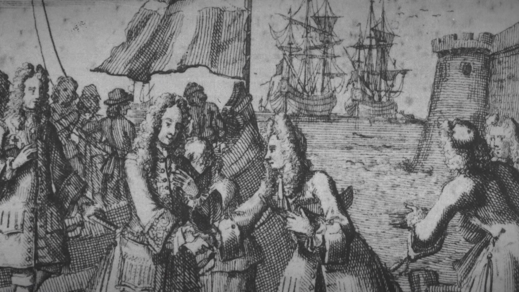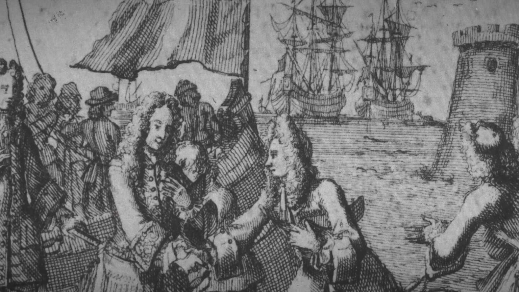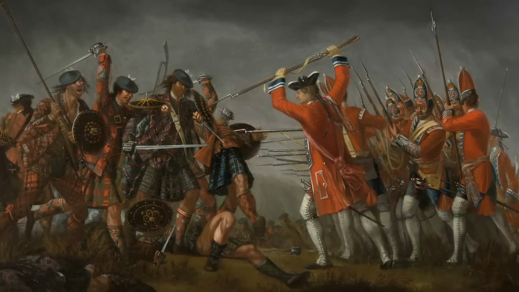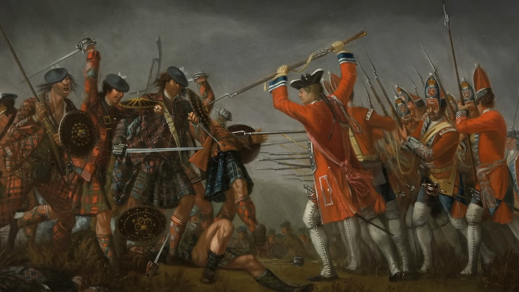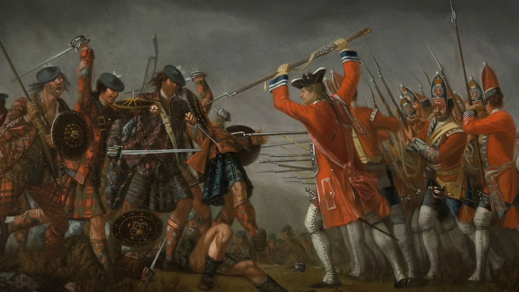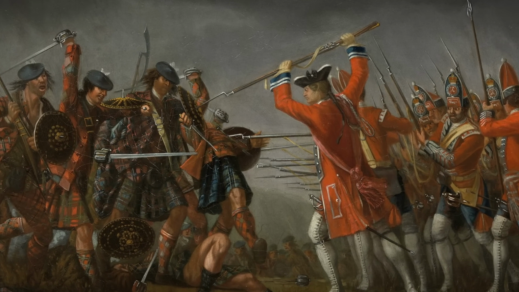The only real domestic threat to the nation was posed by the descendants of the exiled House of Stuart living in France, who unsuccessfully attempted to overthrow the British government and Georgian monarchy on two separate occasions, in what became known as the Jacobite rebellions of 1715 and 1745.